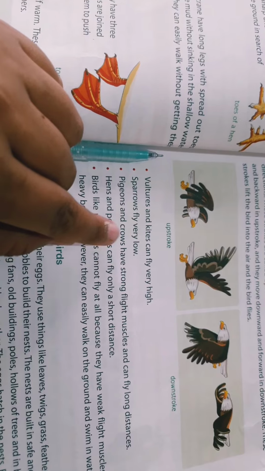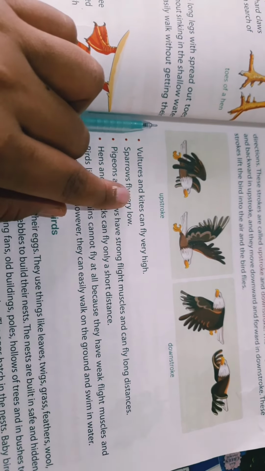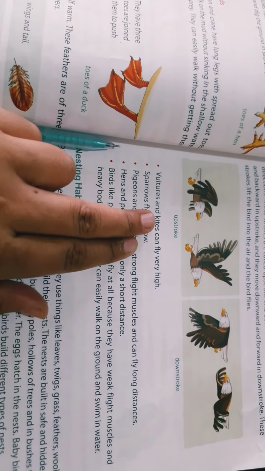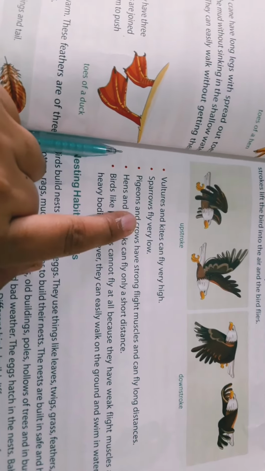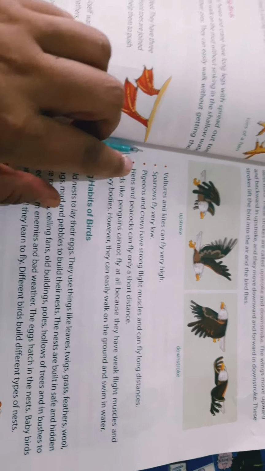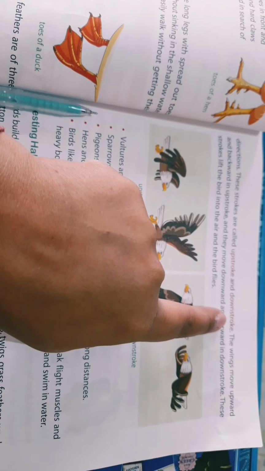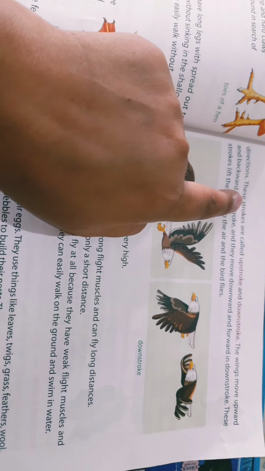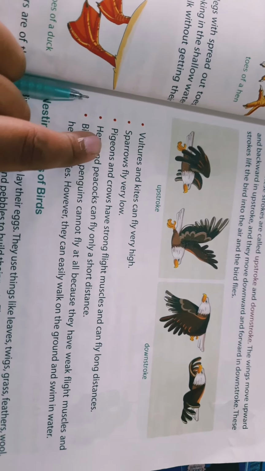I hope you are reading the books with me, keeping your fingers on the page or on the word that I am reading, so that you can understand quickly. Book reading is very important, right? So you must underline the words upstroke, downstroke, stroke, vulture and kites, right?